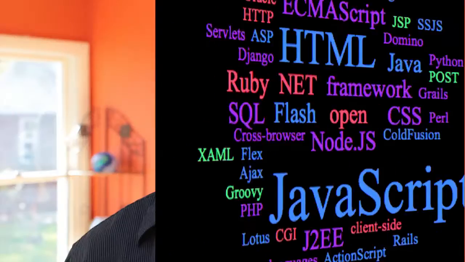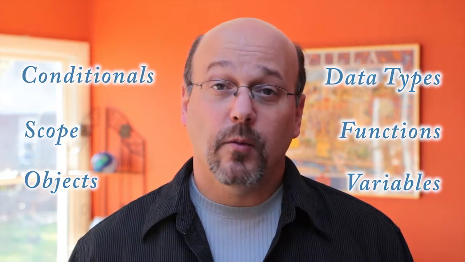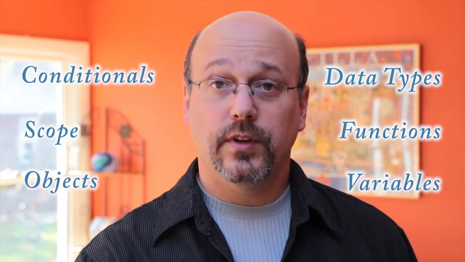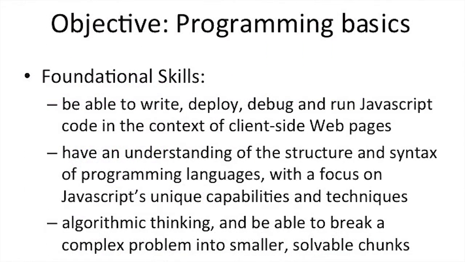There are features of programming languages that are just about universal: variables and objects and data types, conditionals, functions, scope. While the details of these things will differ from one language to another, we'll use JavaScript as a way to reveal the concepts at work beneath all of them. Along the way, we'll get a deep understanding of how JavaScript works.